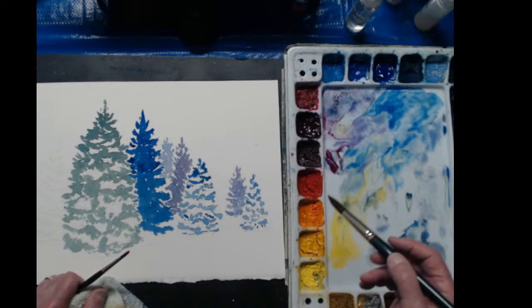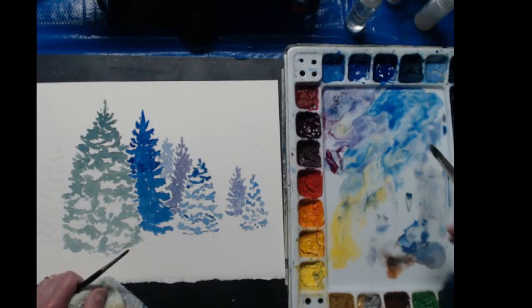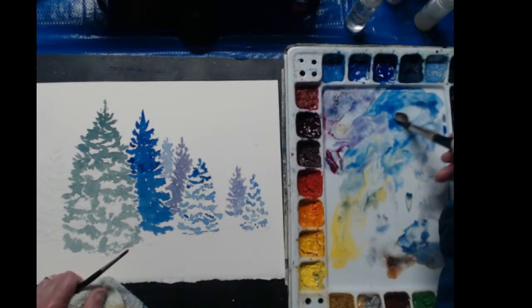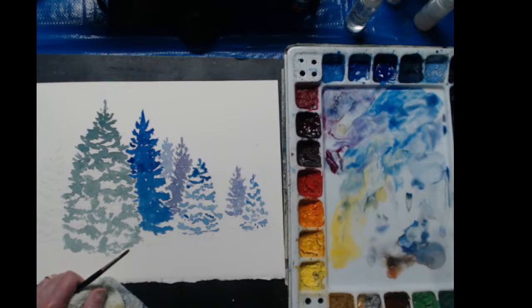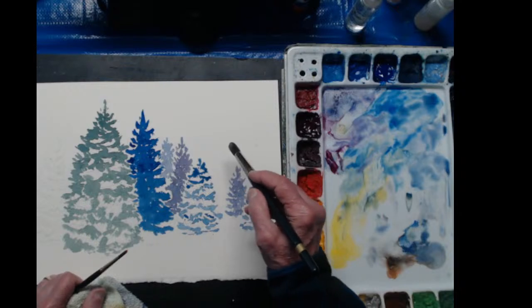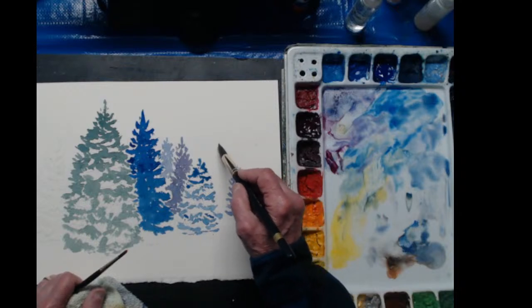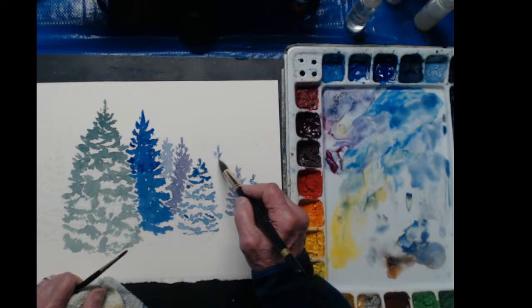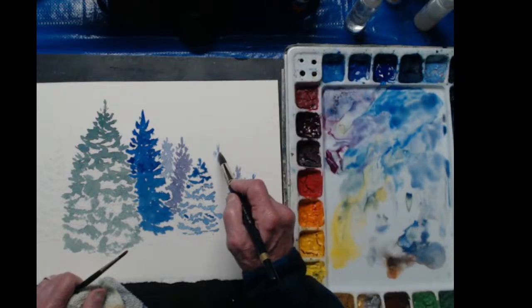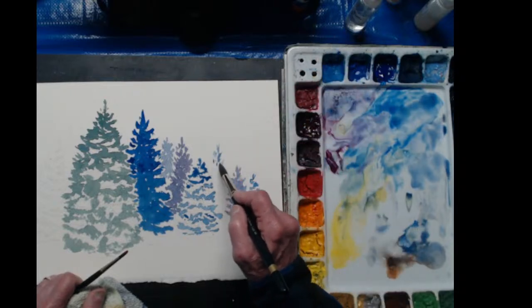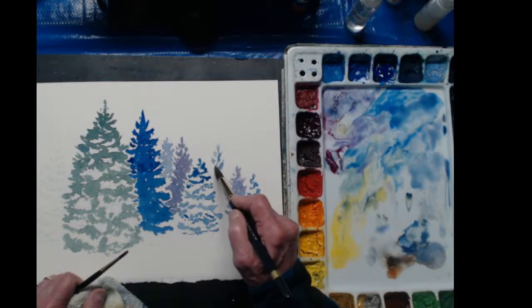Now I'll take another very light blue. So take that blue in my mix here, add a lot of water to it. Make it real light. I'm going to put another tree back in here. This will be in the background, so it's going to be very light.